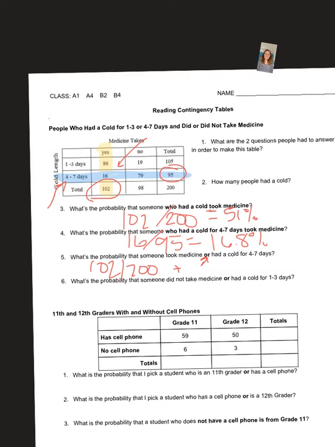So I can only take the group in the blue that I hadn't yet counted, which is those 79 that didn't take medicine. So I put 79 also over our total of 200. My denominators are the same, so I can simply add the numerators and put it on top of the denominator. And then I'll turn that into a percent, and I get 90.5%.